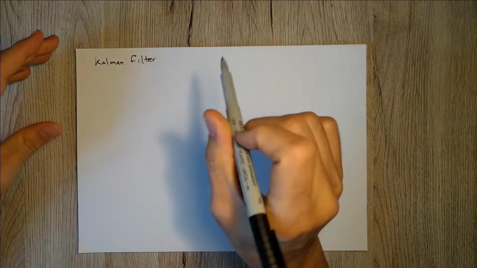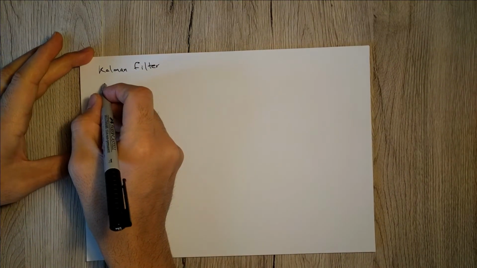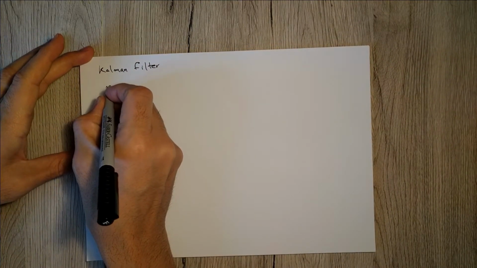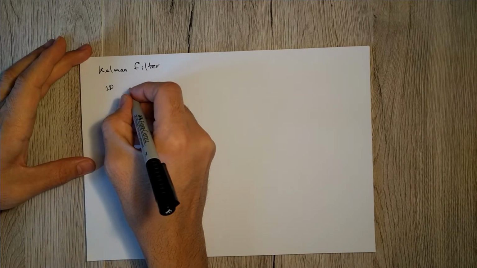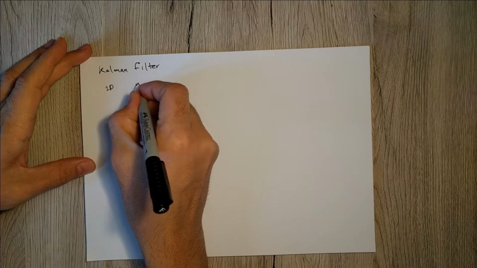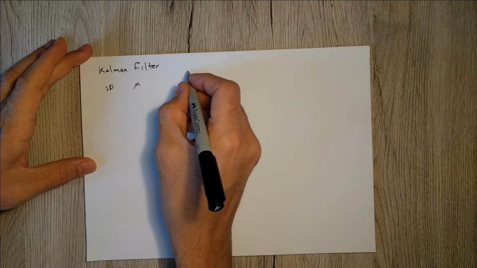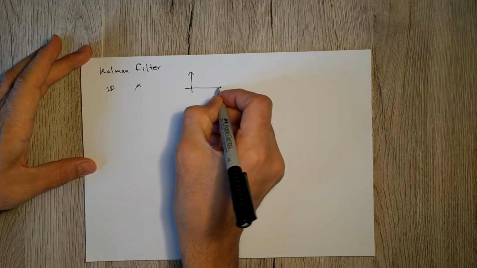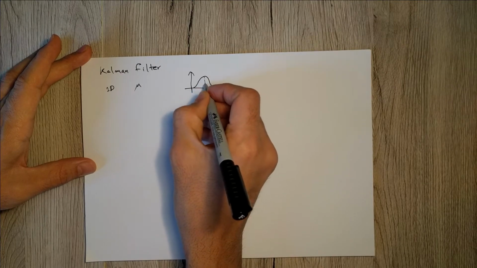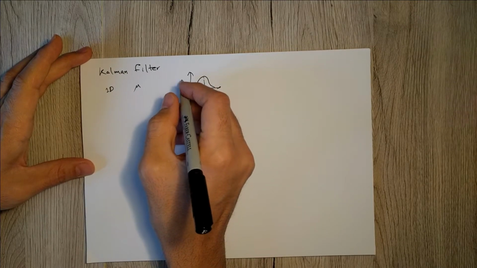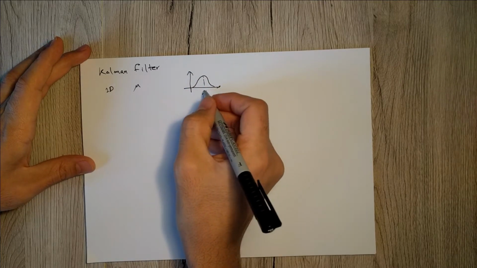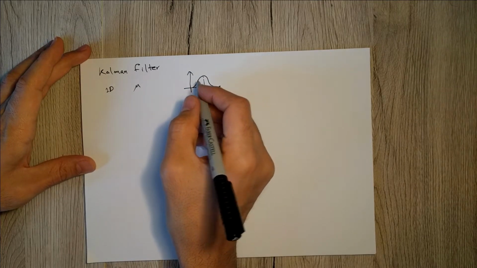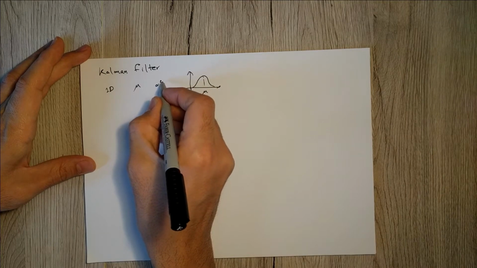Okay, so very simple. The 1D case of the normal distribution or Gaussian distribution: you have a mean, and the general shape is something like this. How much uncertainty you have about your state is defined by a variance.